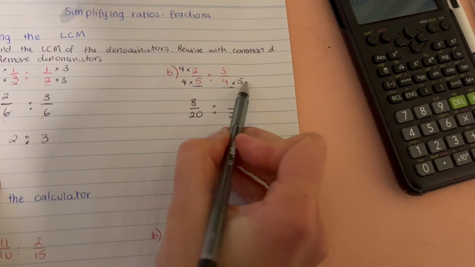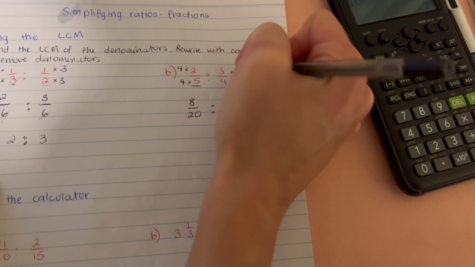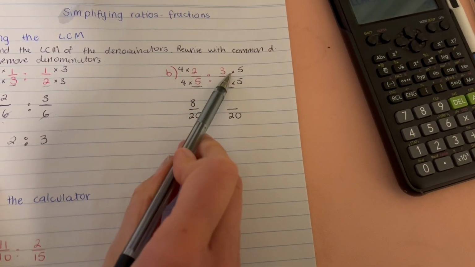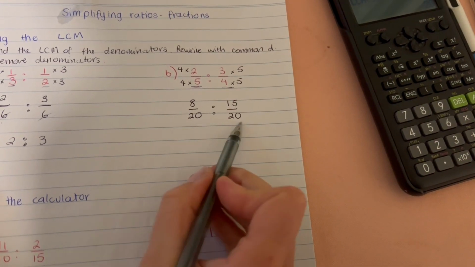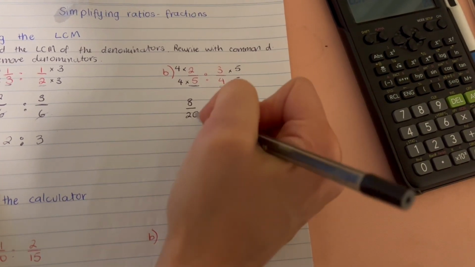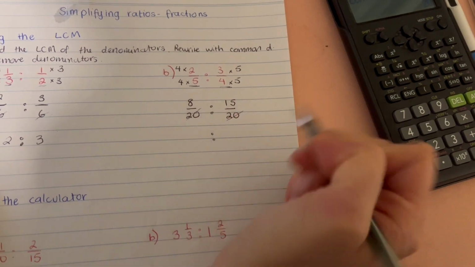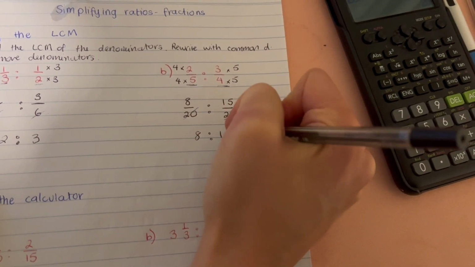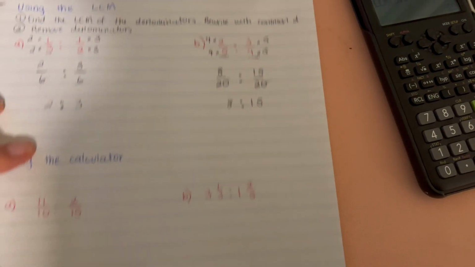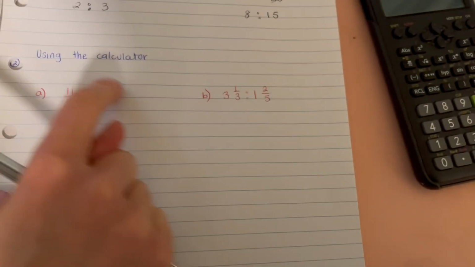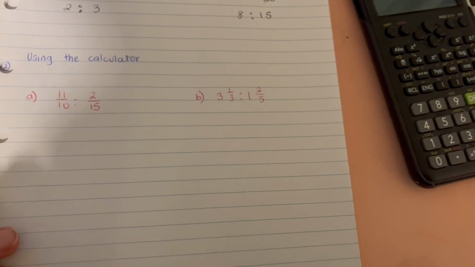If I do it to the denominator, I have to do it to the numerator. So I have 3 times 5 is 15. Okay, now I'm comparing like fractions, which means I can just cancel out my denominators and rewrite the numerators as my reduced ratio. We can also simplify ratios fully on the calculator.